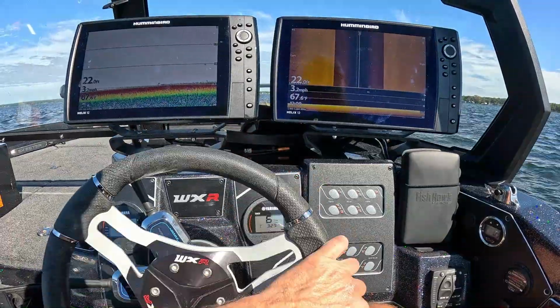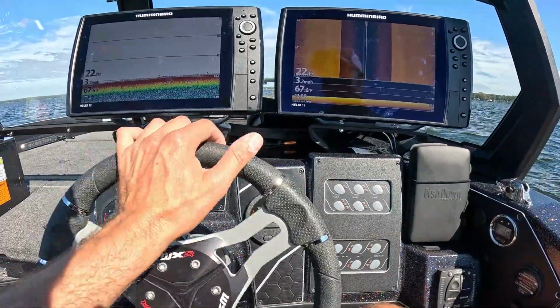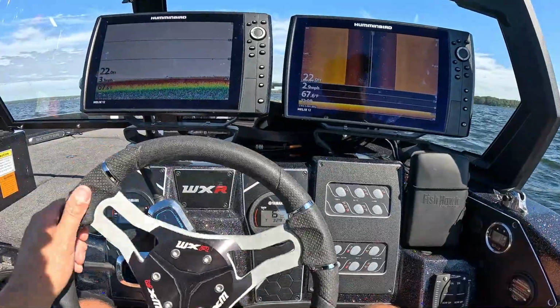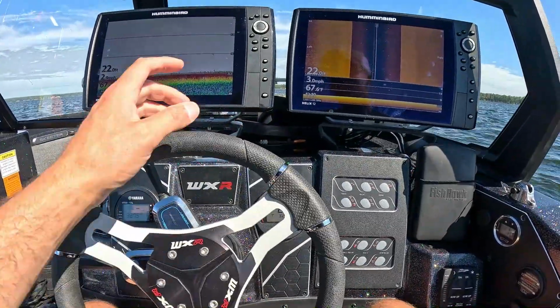Anyways, that's my quick tip for the day. Check your graph settings, get them as hot as you can, and then back them down. That's the rule of thumb.